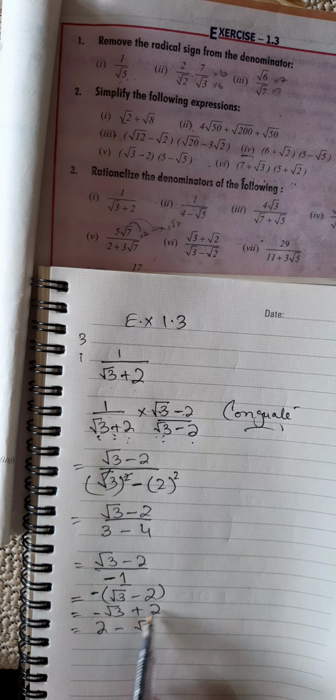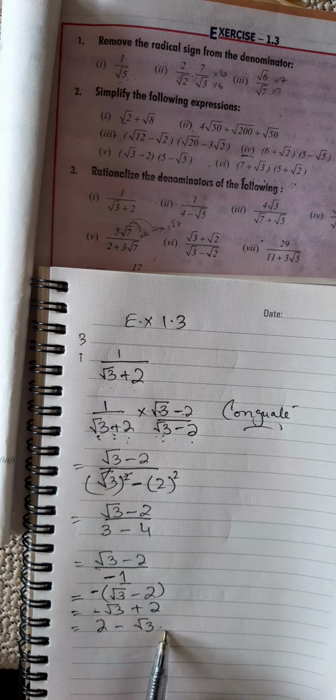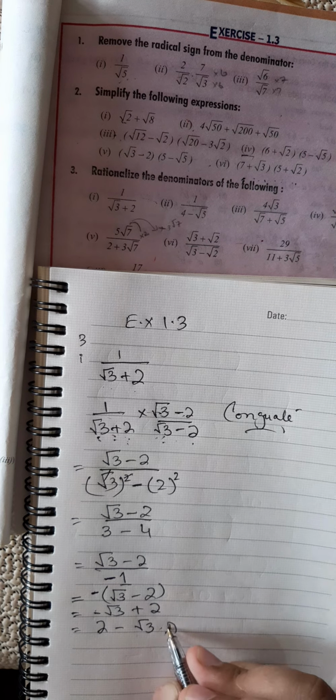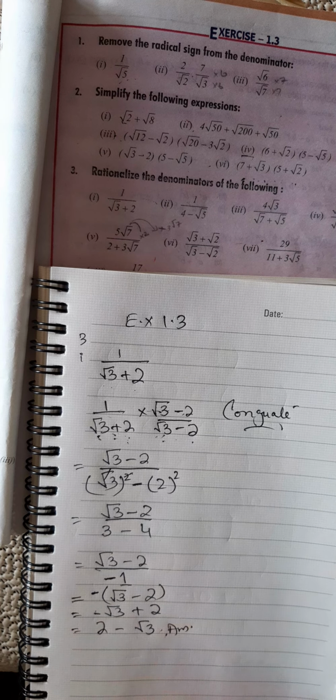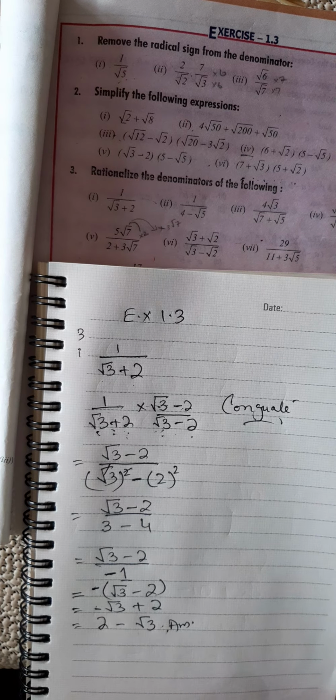We mostly move this 2 here and the negative sign comes in the center. So this is done.